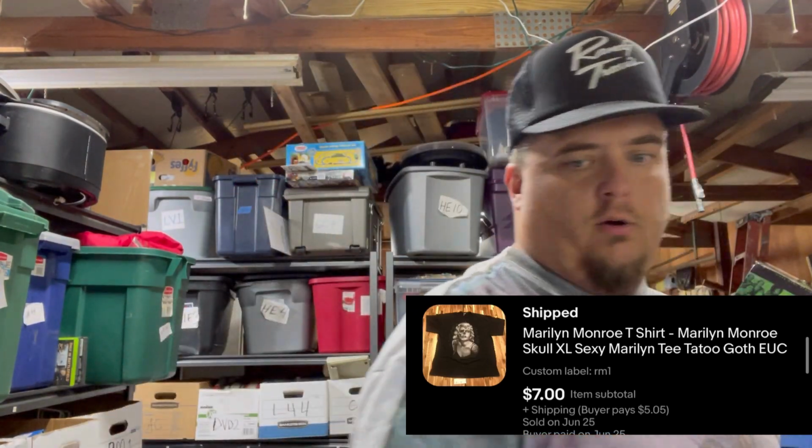Marilyn Monroe, Candied Skull, something I got off my buddy Craig years ago, and he's like, no dude, that's gonna do great, and I'm like, I don't know, but I didn't pay much for it. It sold for $7 plus shipping.